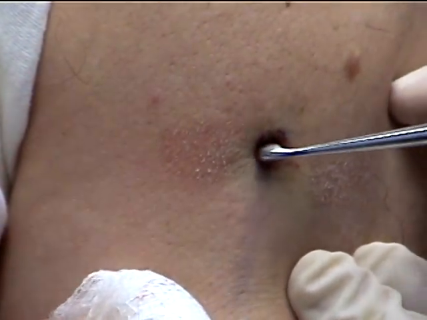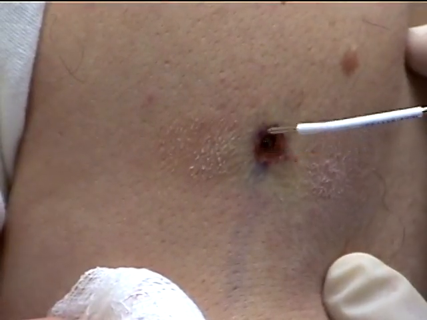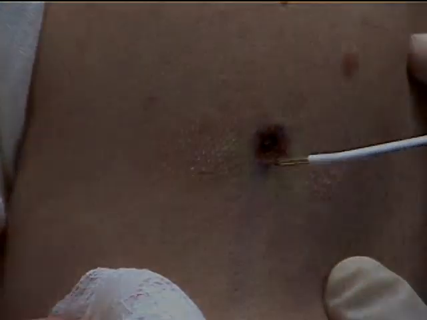Cover the wound with a simple adhesive bandage upon completion of the procedure. Cure is assured by finding normal skin on follow-up examination.